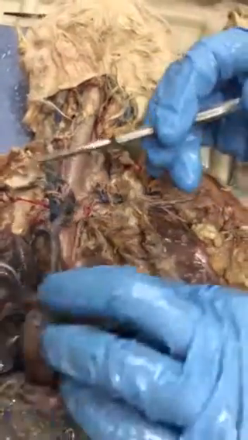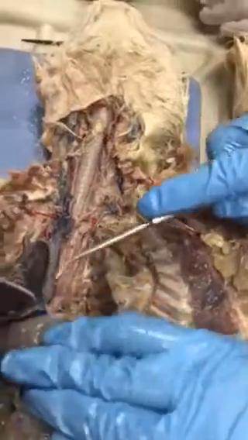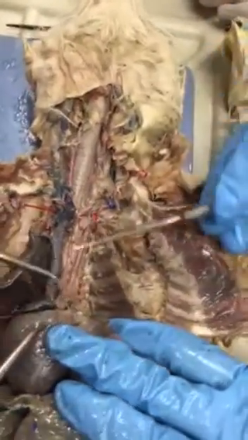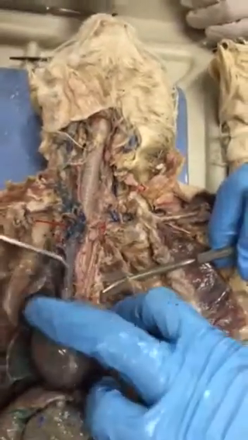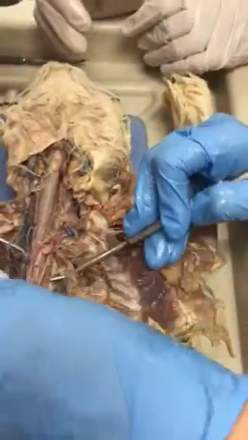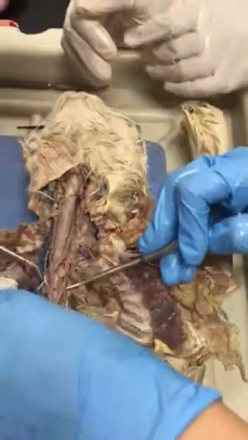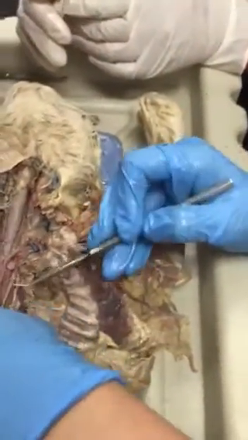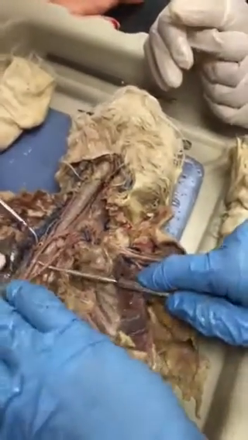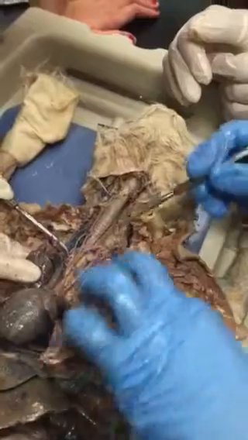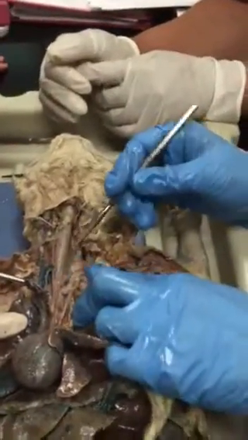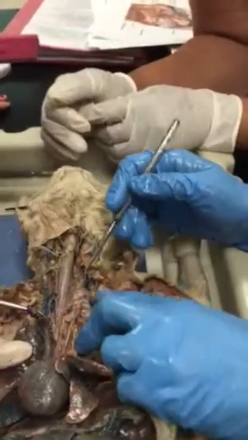Now, what comes off of the arch here, all of that's the arch. So in the cat, there's two big branches, which should be right here. So what is this? The left subclavian. Let's follow that to what would it be called in here somewhere?